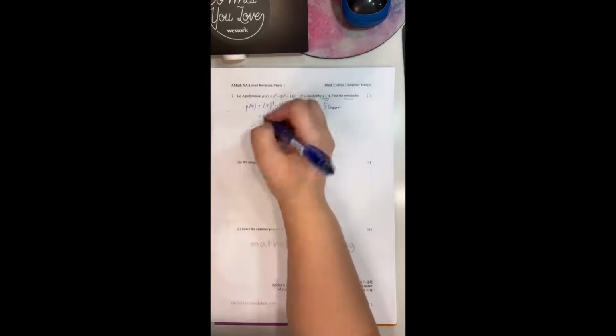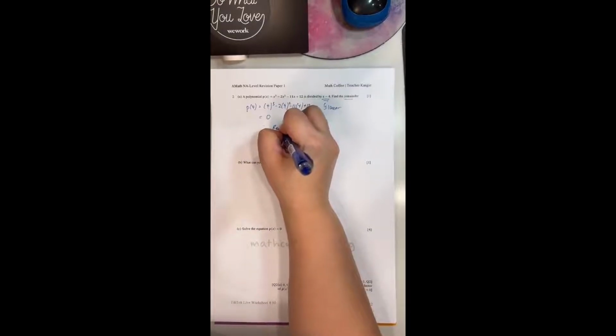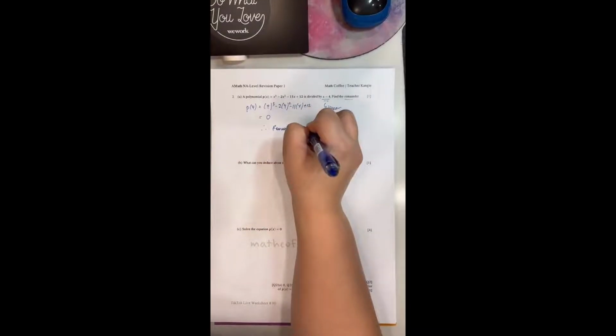So when you get 0, it means that the remainder is 0. They ask you to find the remainder. So therefore, the remainder is 0. This is using the remainder theorem.